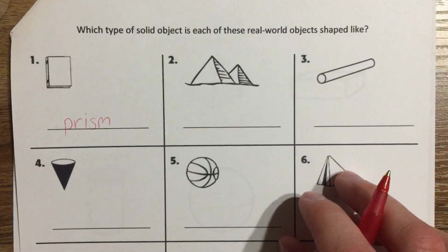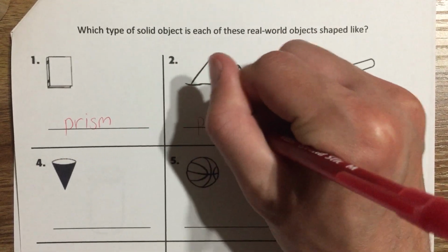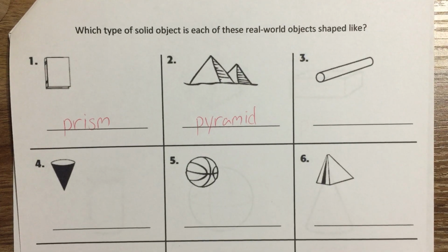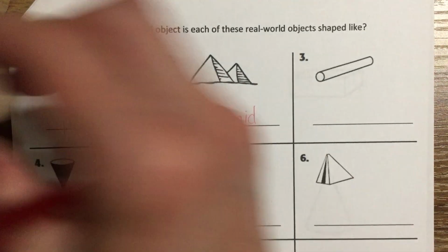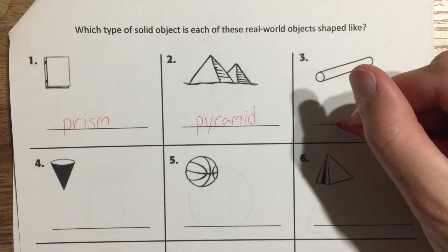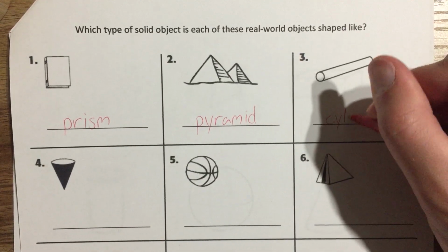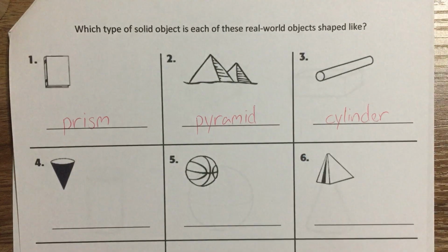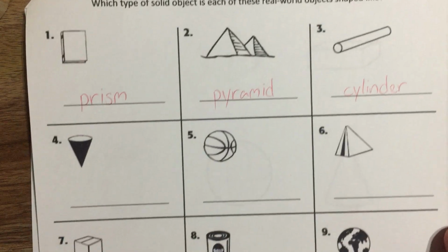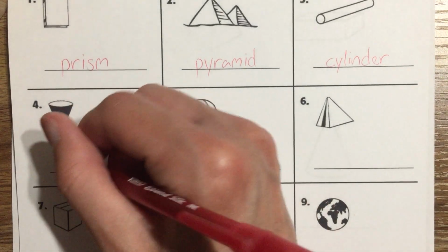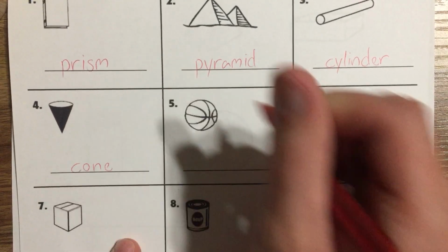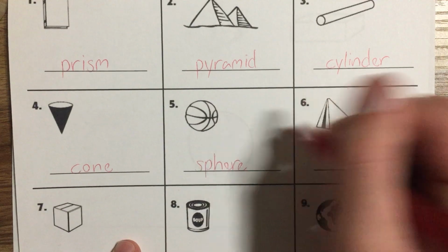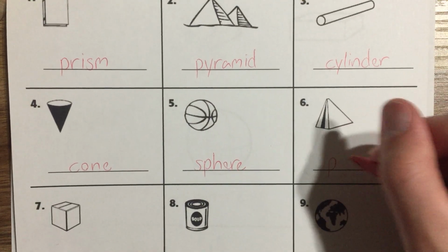These right here, they are pyramids. This one right here looks like a piece of chalk or maybe a straw, something like that. That is our cylinder, circle on each end, being connected by one long round sheath, I guess we can call it. Okay. Down here, upside down cone. It's more like an ice cream cone. That one right there is our sphere. It's our basketball example. We've got another pyramid right here. It looks like a tent.